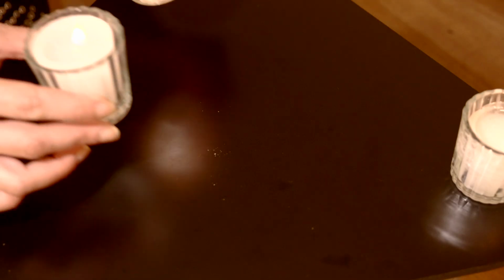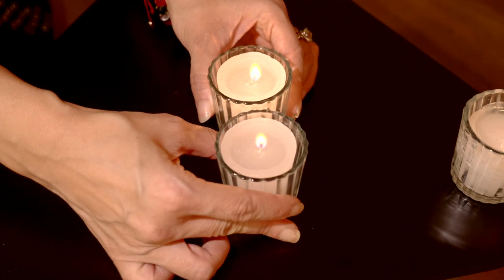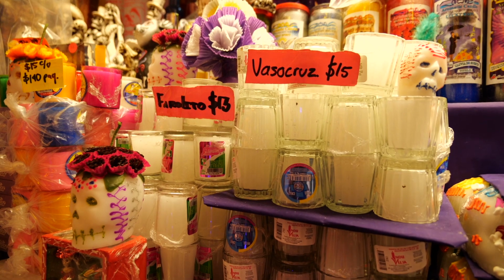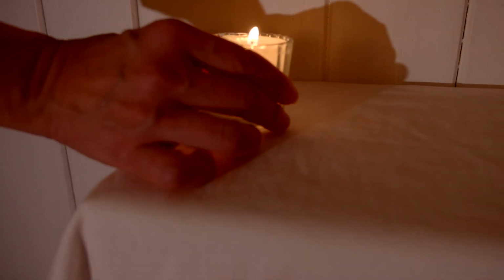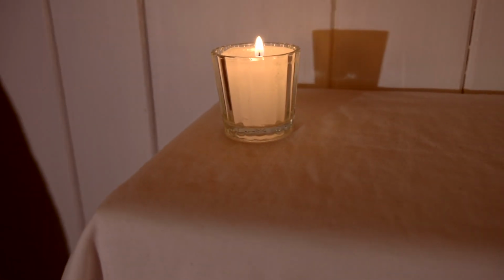Okay, the next thing you're going to want to add to the altar are some candles. And candles are going to light the way. They're going to guide the spirits from the other world into this one. The spirits are going to come visit you, and the candles are going to light their way and guide them to your altar.